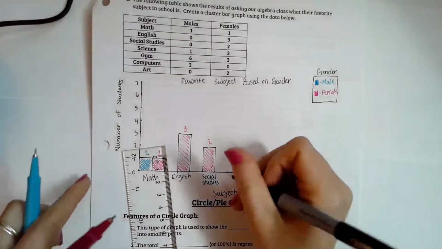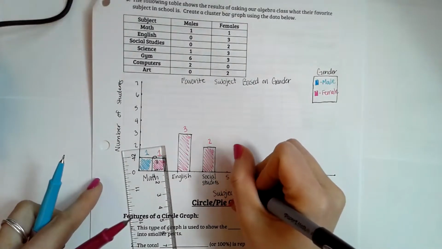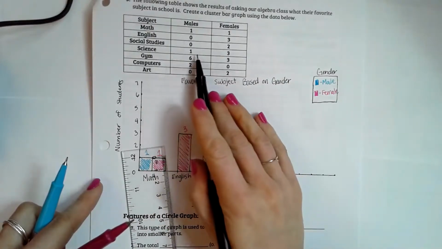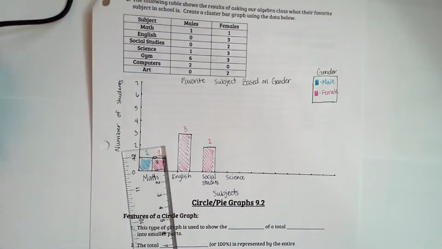Okay, then we have science, so we're going to skip one, and then science. We had 1 male, okay.